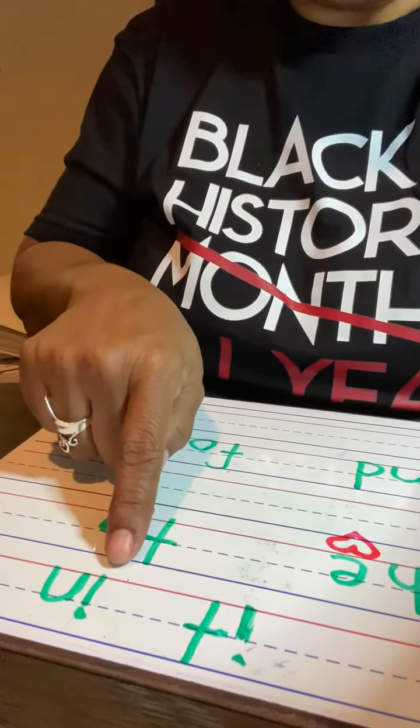Okay? So we're going to do the word in. In. The first sound is I, okay, for itch. The last sound is n for nose. That's what I tell my students. So it's in. All right? And again, I take my finger and I drag my finger over the sounds. In. And we do the word together.